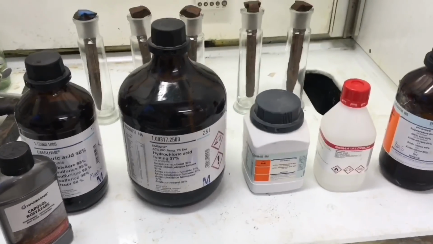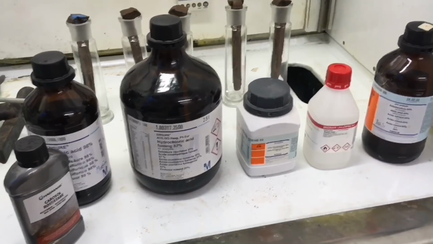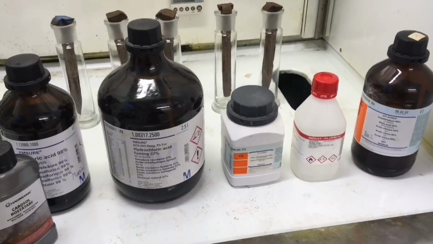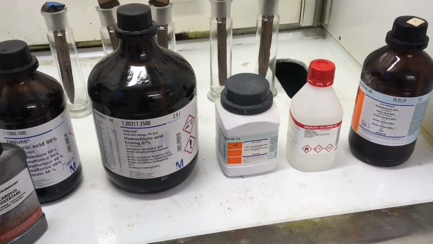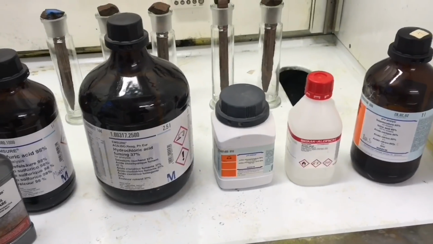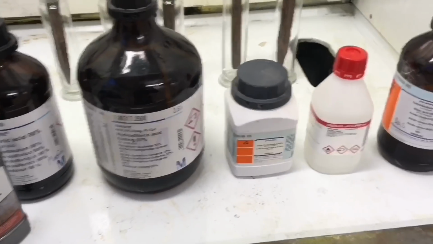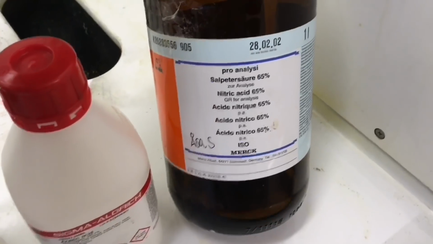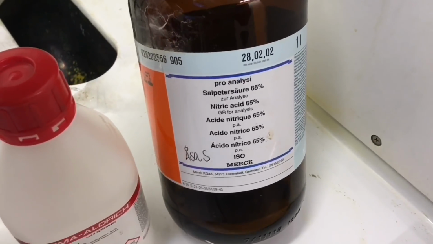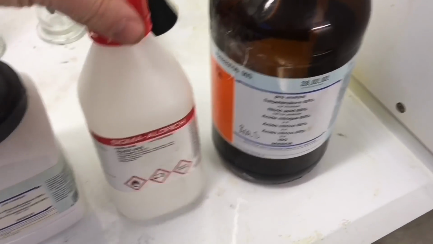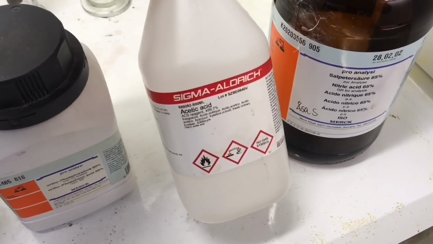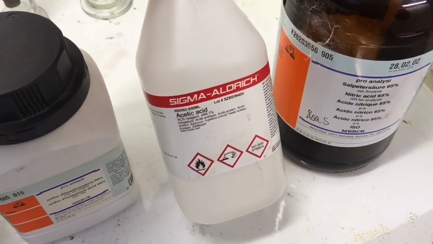Okay guys, today I'm going to share with you something that you probably haven't seen before on YouTube. I'm going to do the liquid rust removal and I'm going to evaluate the most common acids that you can find out there. And we're going to go from nitric acid, 65% concentrated. And then we're going to look at acetic acid, the main component of white vinegar.